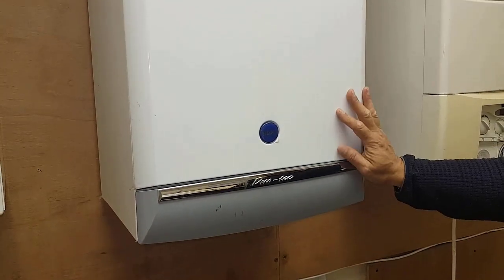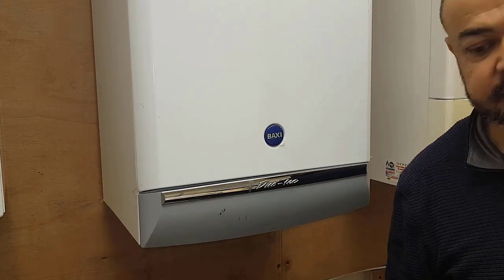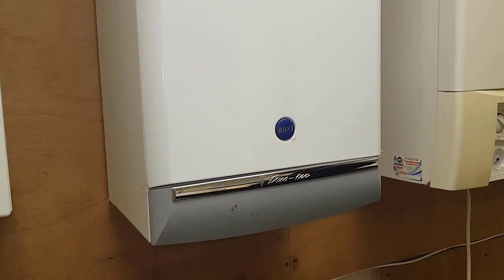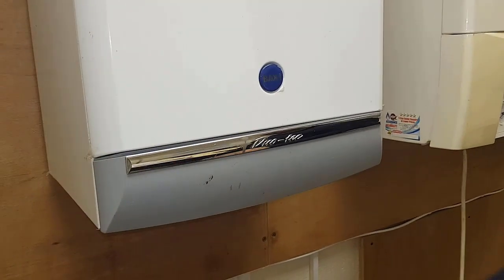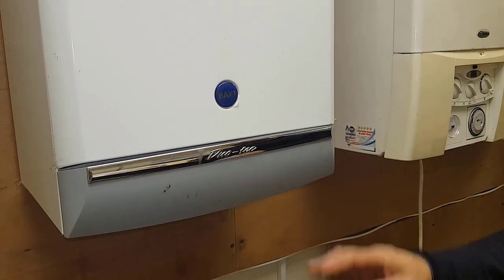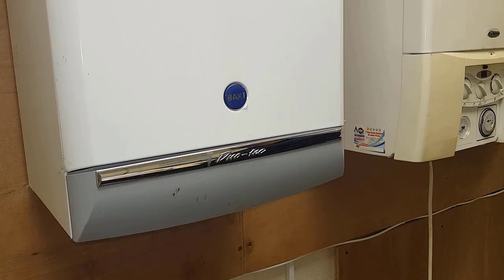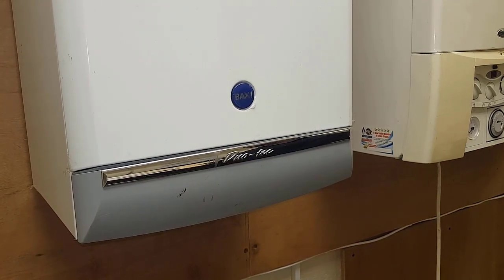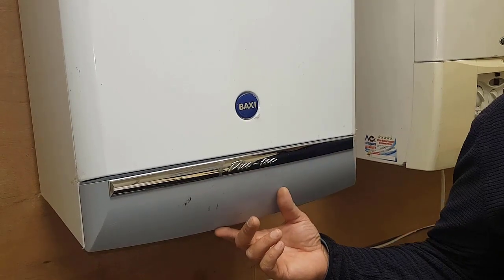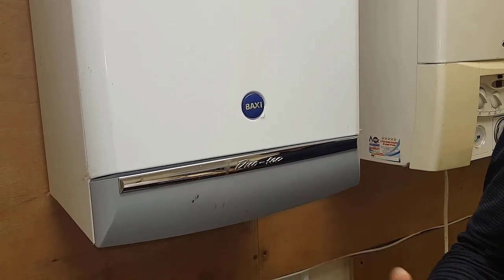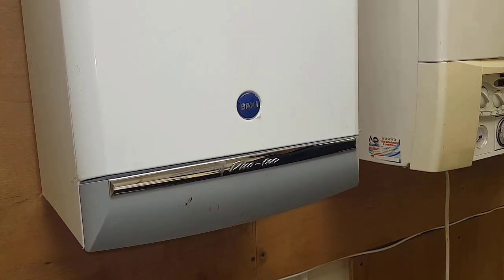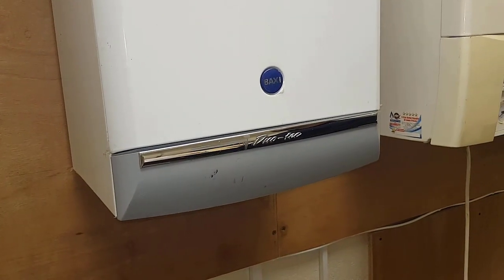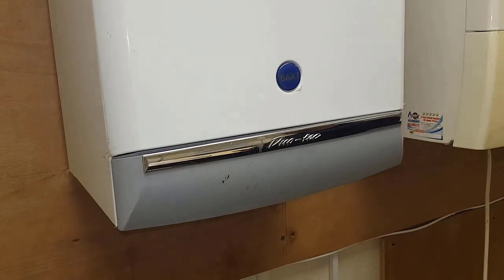So the case is now back on, and I'll tell the customer, Mr. Morgan. Oh, is it all done? It's all complete. It's all working now. I've tested it on the central heating. I've let the central heating go on for a few minutes, and then I've tested it on hot water as well, and it's all working fine now. All right, brilliant. Thank you very much. Okay, you've done such a good job. I'll give you a tip. Thank you very much. Yep.